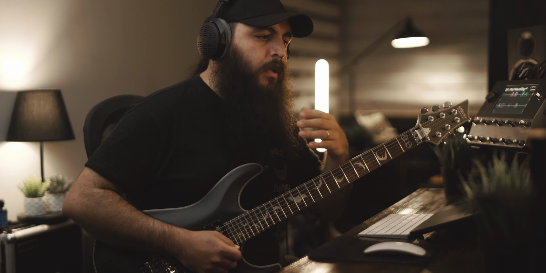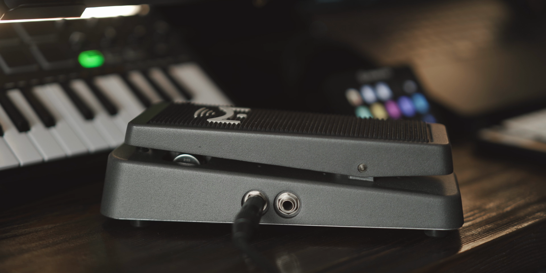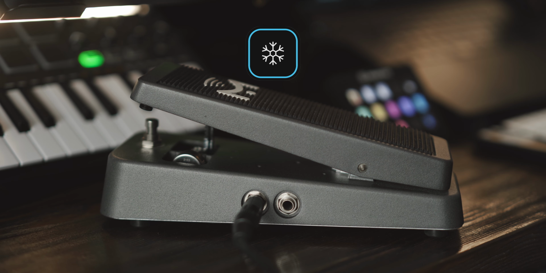Now I will also assign the freezer to the expression pedal, and when the pedal is in the toe position, the freezer will be on, and when it's in the heel position, it will be off.